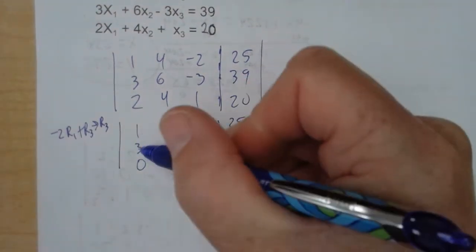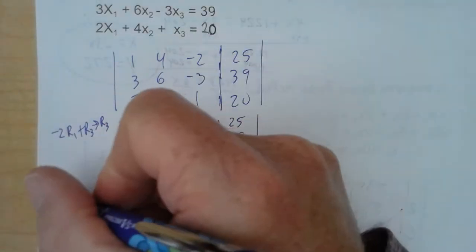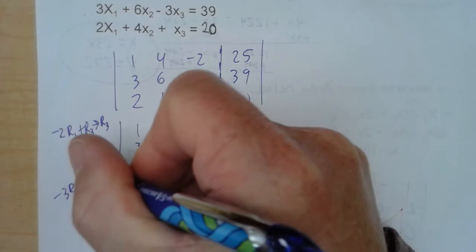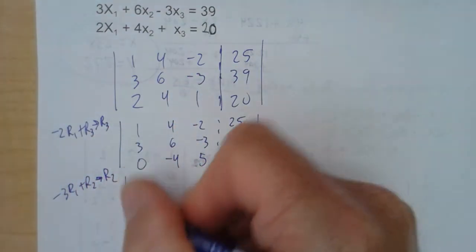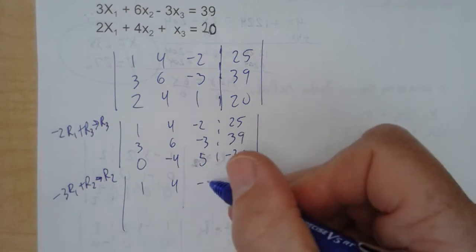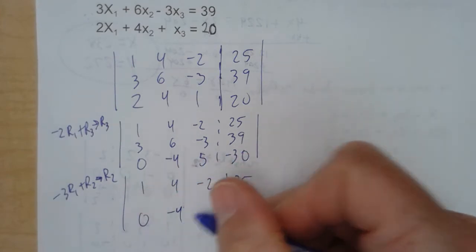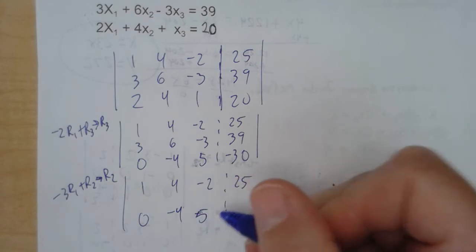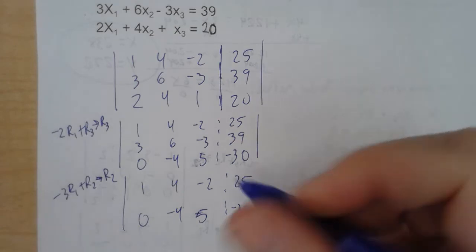Make this a 0, same thing. Negative 3 times this plus that. So negative 3 times row 1 plus row 2, put the answer into row 2. I'm not changing row 1, so I copy it down. I'm not changing row 3, so I'm copying it down.